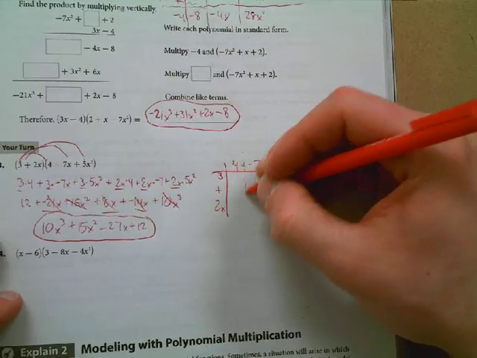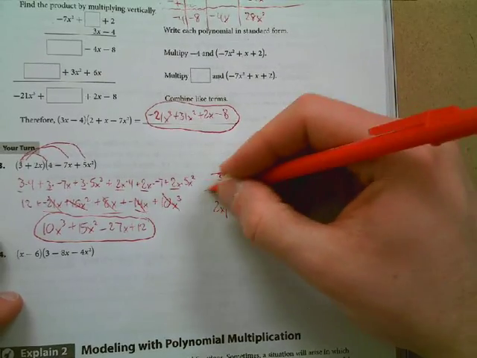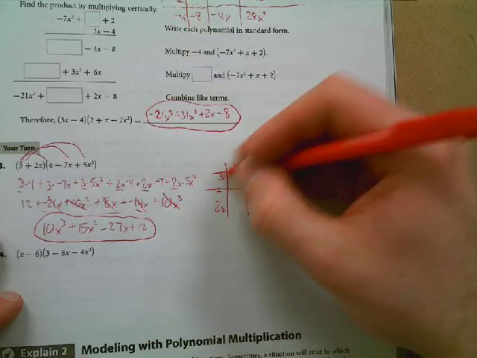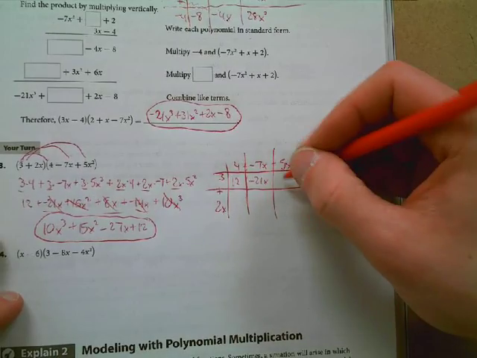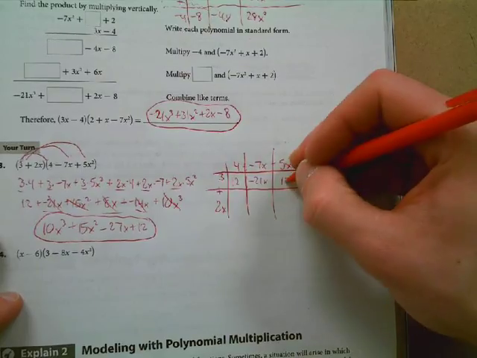2x times 4 is 8x. 2x times negative 7 is negative 14x squared. 2x times 5 is 10x to the third. And then you can more easily see the like terms you need to combine here.